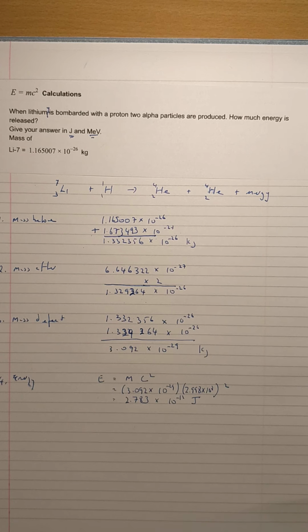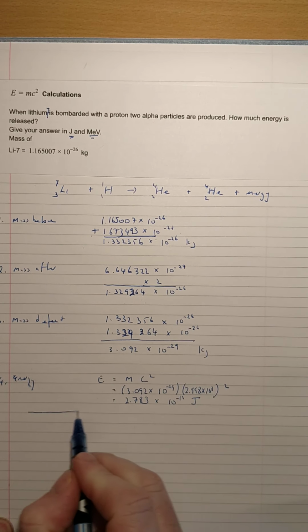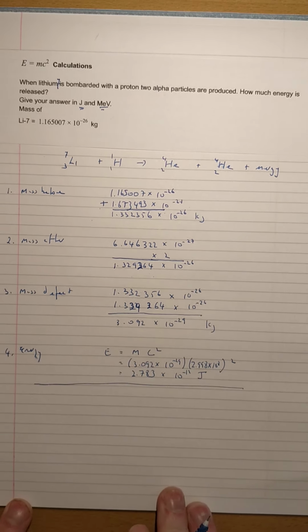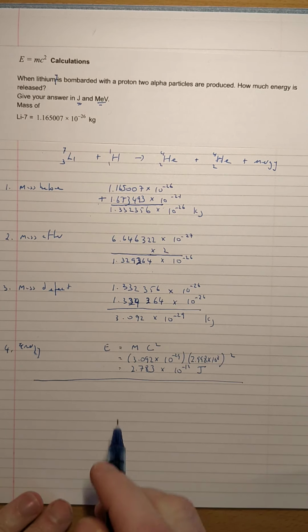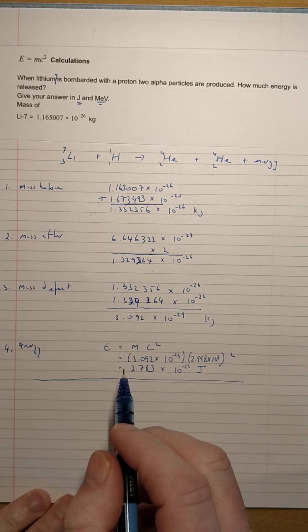Now you're then asked to change to mega electron volts. This is often asked, because mega electron volt is usually the unit that's used in these kinds of interactions. So remember how we change.